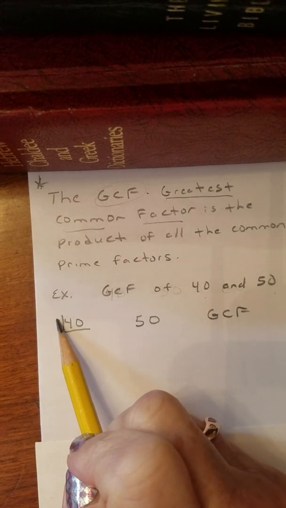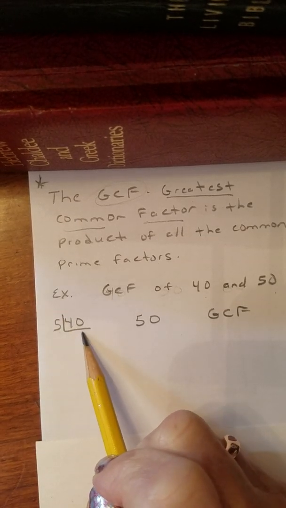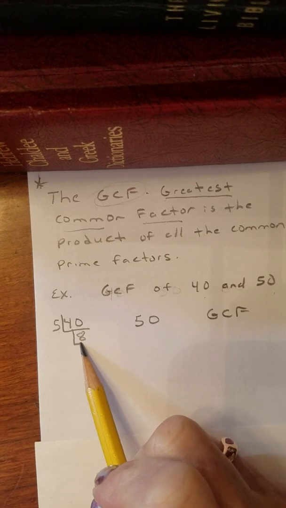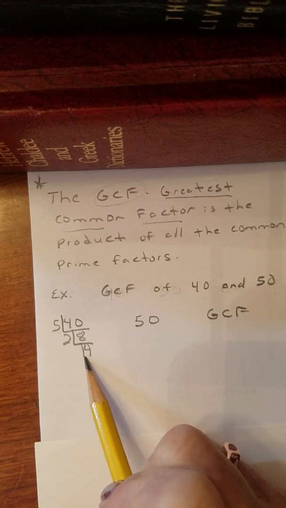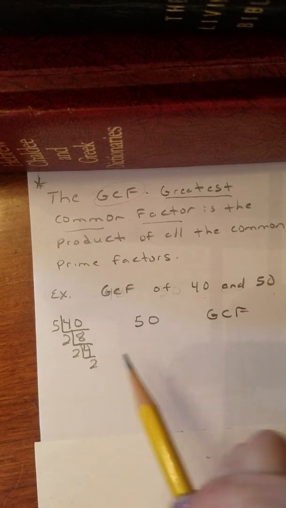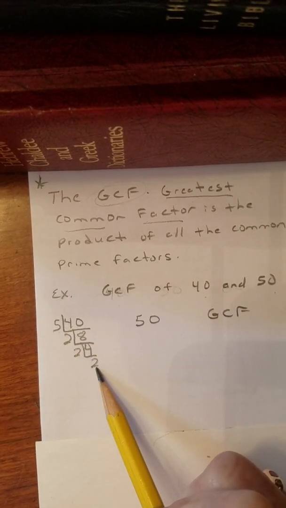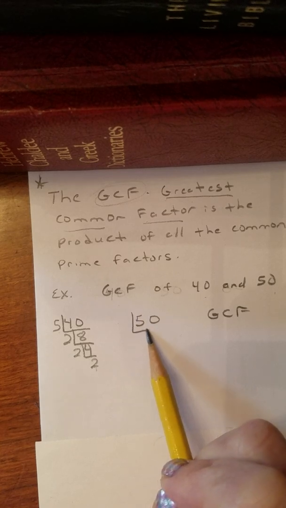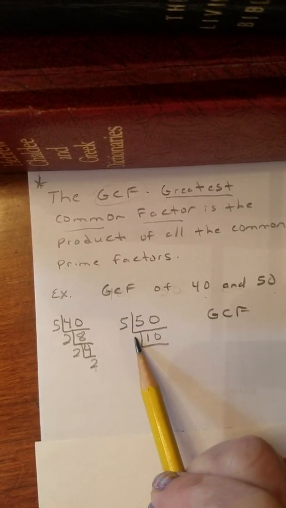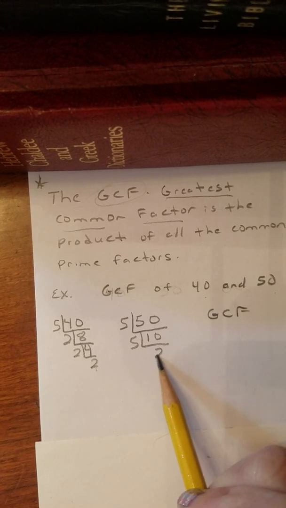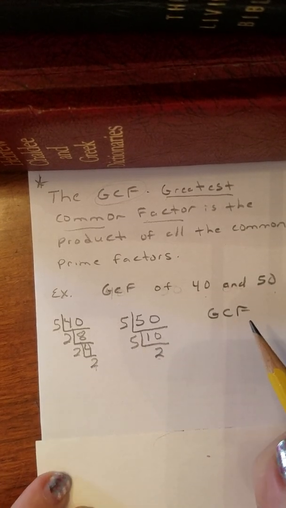So I know that 5 will go into it. 5 goes into this 8 times, and 8 is even, so I know 2 will go into that. 4 is even, so I know 2 will go into that. And so when I get done, I ended up with a prime. We're going to do the same thing here, and 5 goes into that 10 times. 5 goes into that again because it ends in 0, and so we end up with a prime number.